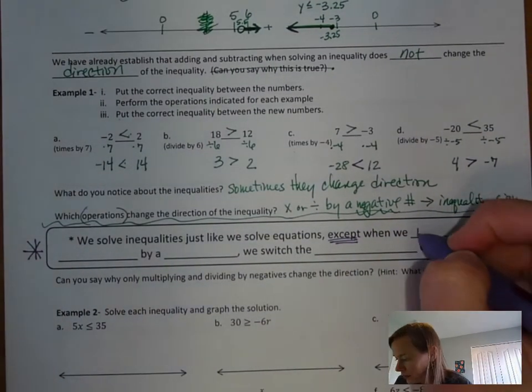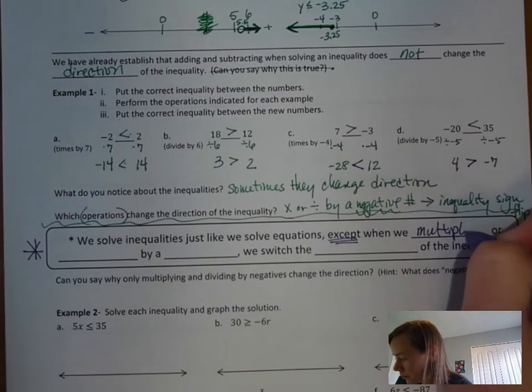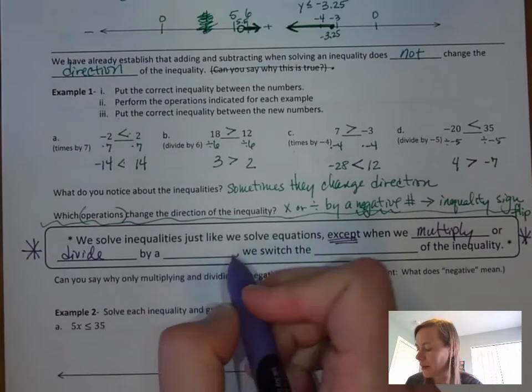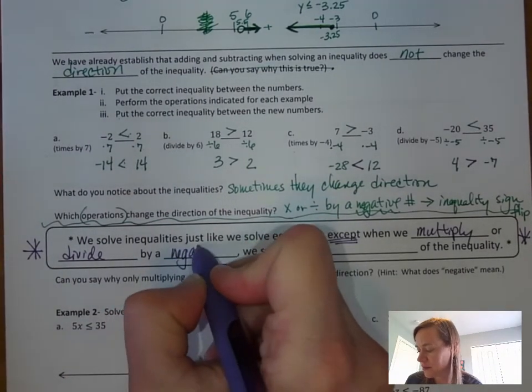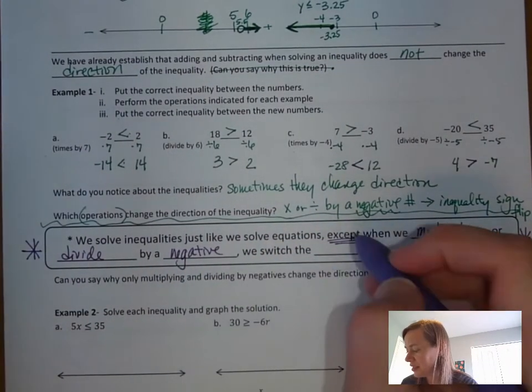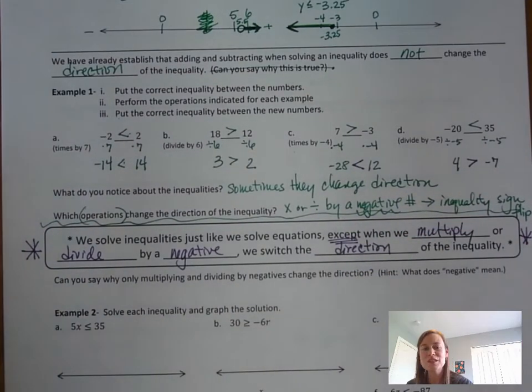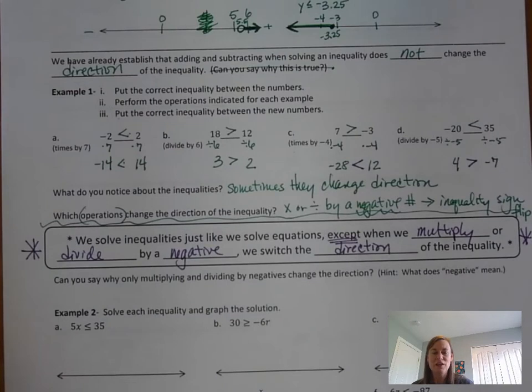Except when we multiply or divide by a negative, we switch the direction of the inequality. In other words, we flip the inequality. If it was a greater than, we make it a less than. If it was a less than or equal to, we make it a greater than or equal to.